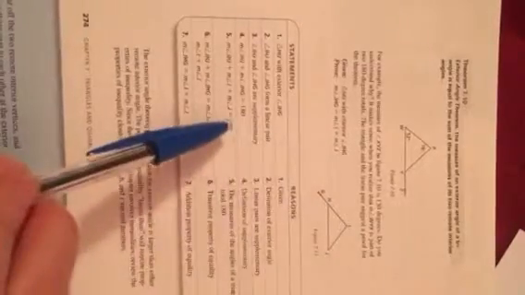Definition of supplementary. I also know that I have triangle HIJ, so that if I add up all of these angles added together will also equal 180 degrees. So that's my next step. How do I know? The measures of the angles of a triangle total 180 degrees. If this is equal to 180 degrees and this is equal to 180 degrees, I can say that they're equal to each other by the transitive property of equality. So that's step 6.